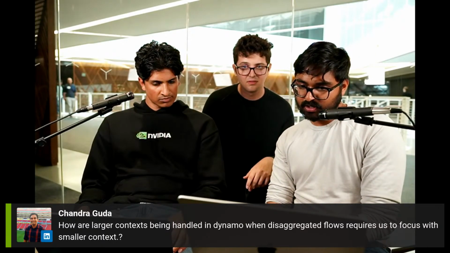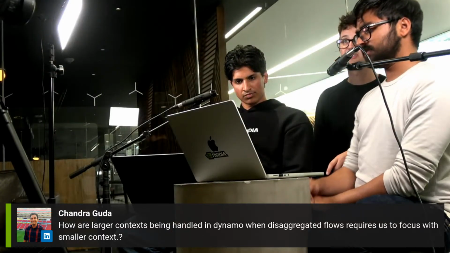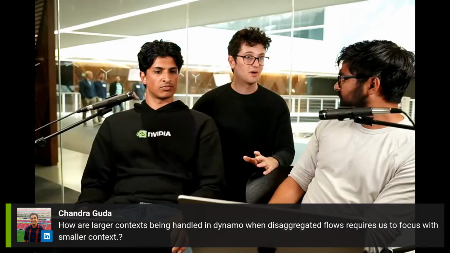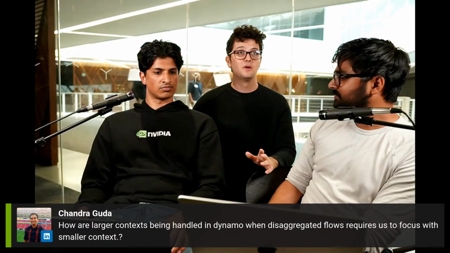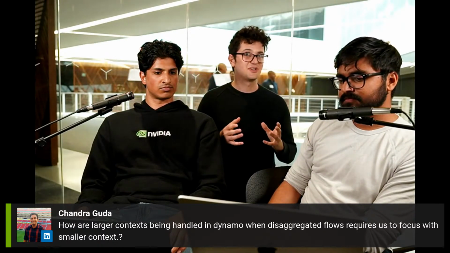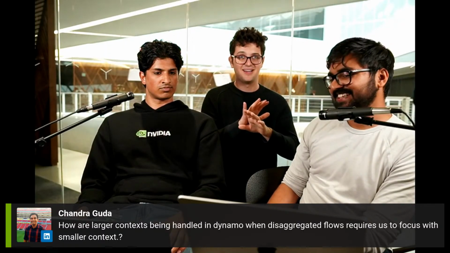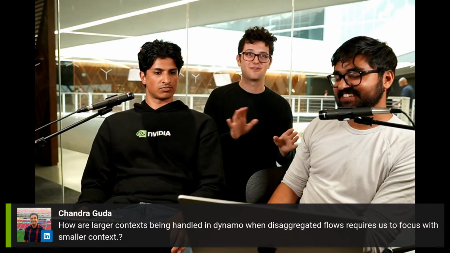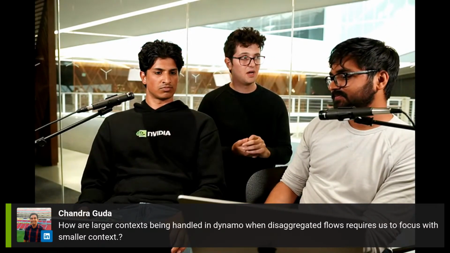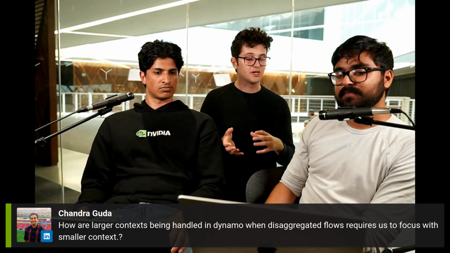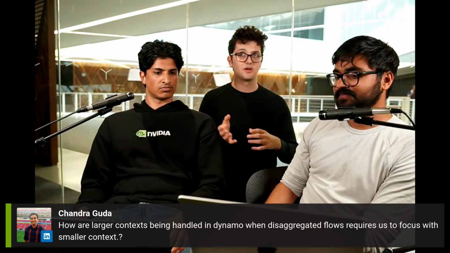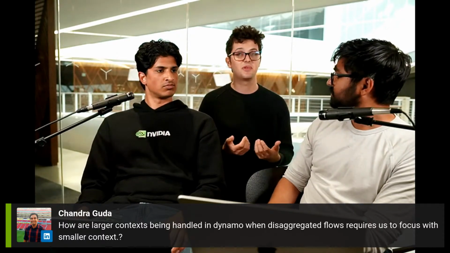We had one more question up there above. You may have answered that. How are larger contexts being handled in Dynamo when disaggregated flows require us to focus on smaller contexts? That's a great question and a little bit more complicated. One of the reasons I mentioned that small to medium context favors disaggregation. To be clear, let's separate disaggregation from Dynamo in this context. Dynamo is generally helpful outside of just disaggregation as a concept. But in the case of disaggregation for long context, there are some optimizations that do help and can only be applied in a disaggregated setting.